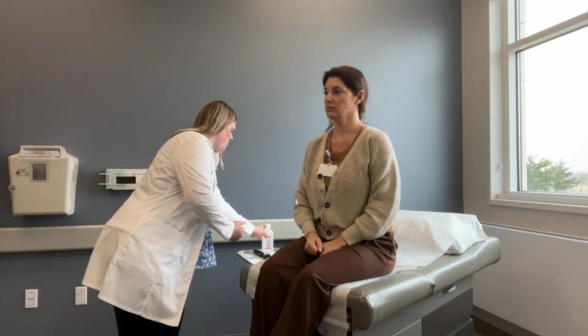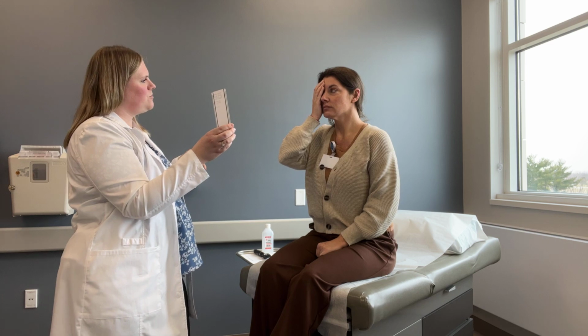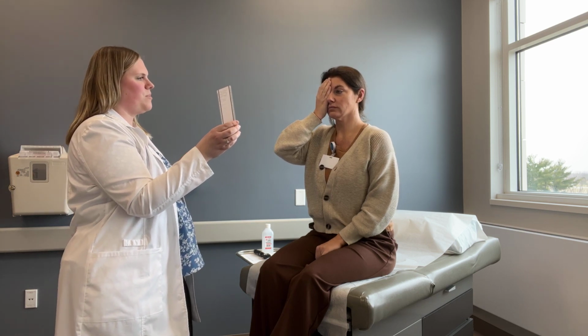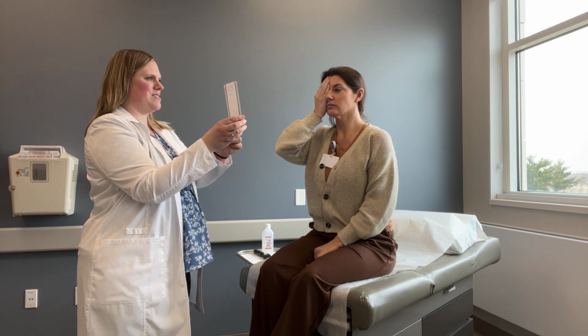Alright, next we'll go ahead and move on to the eye exam. So first we'll assess your visual acuity. We'll use the Rosenbaum chart. And I'll have you go ahead and cover one of your eyes. Oh, first, do you wear glasses or contacts? No. Okay, perfect. I'll go ahead and have you read the smallest line possible.